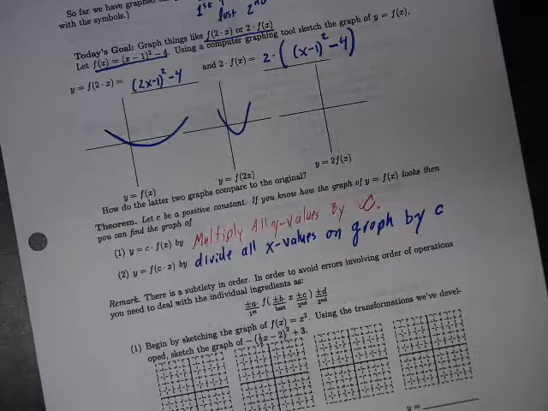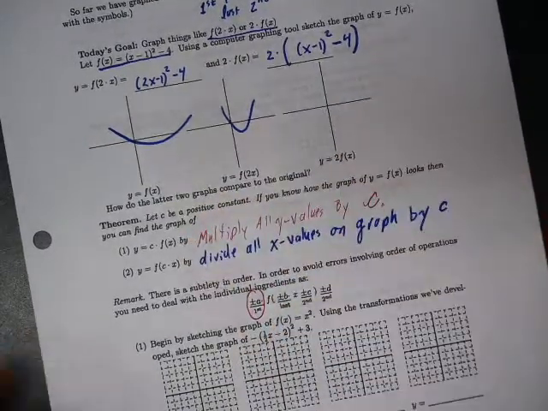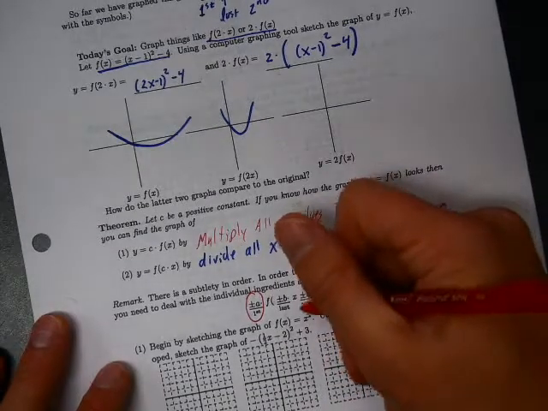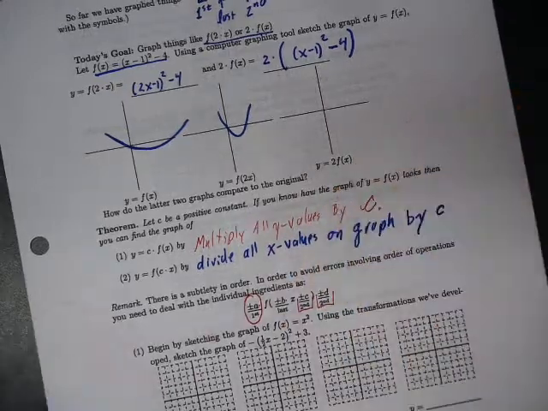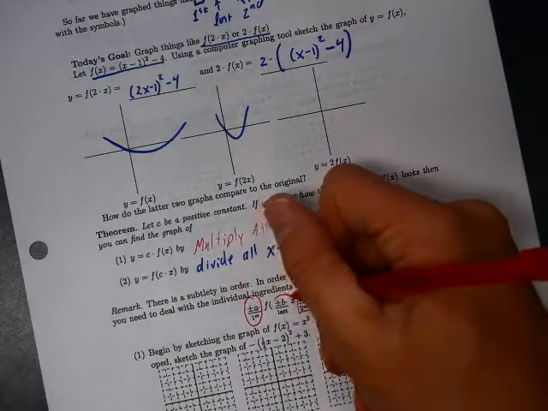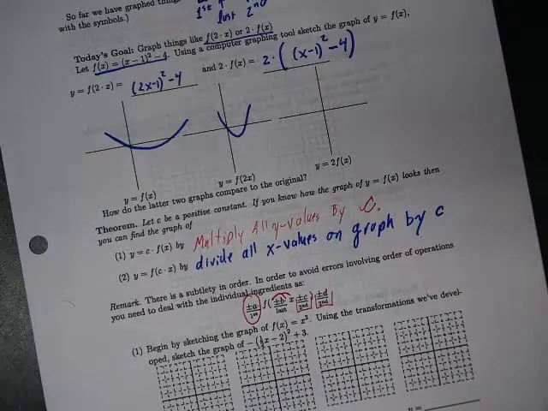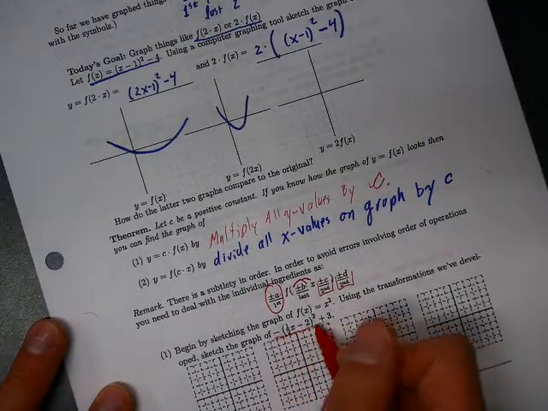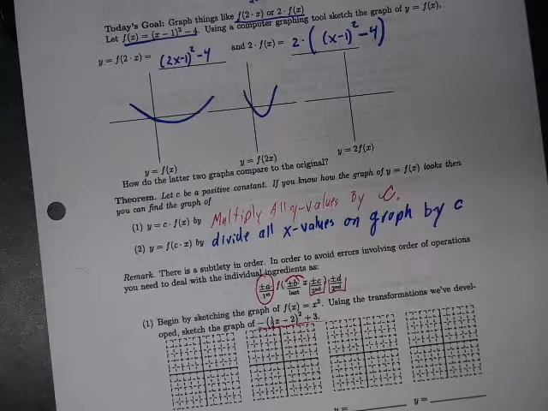Feel pretty okay about this? And the same ordering condition matters. First, you should deal with whatever the function is multiplied by, including the negative. Second, you should deal with how much you should shift it. And then you should deal with whether or not you need to divide the x values by anything. So let's see this in practice. Let's try to sketch the graph of negative (1/2 x minus 2) quantity squared plus 3. Let's try to sketch the graph of that thing.